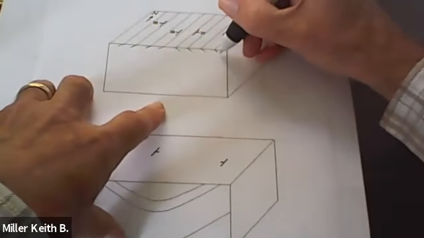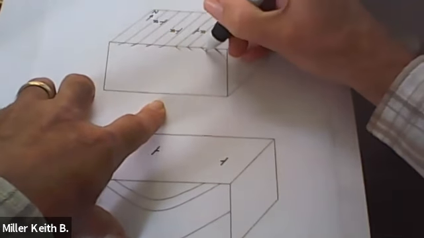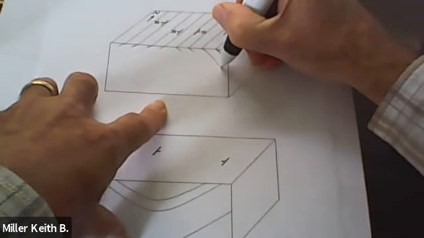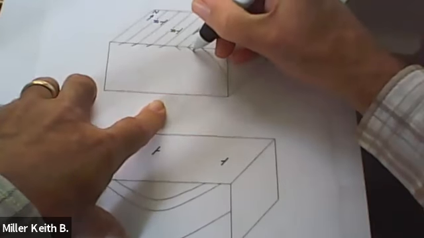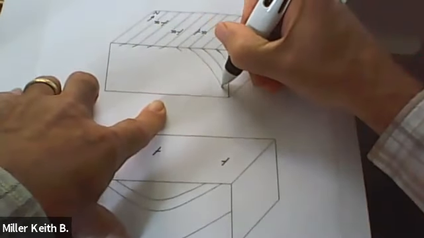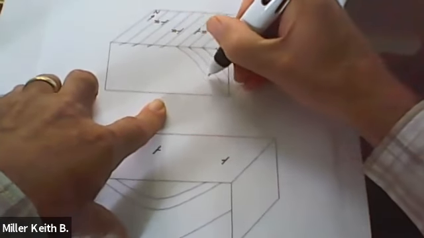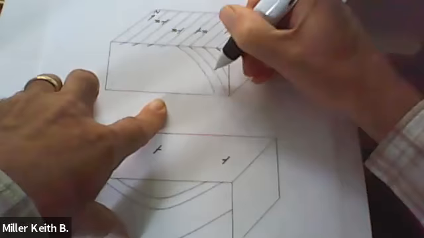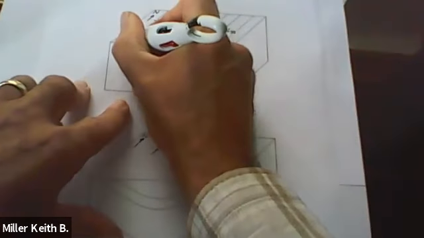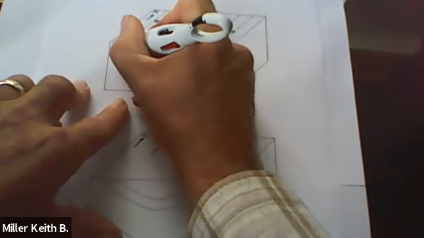So we can go ahead and complete the front cross section for this block.